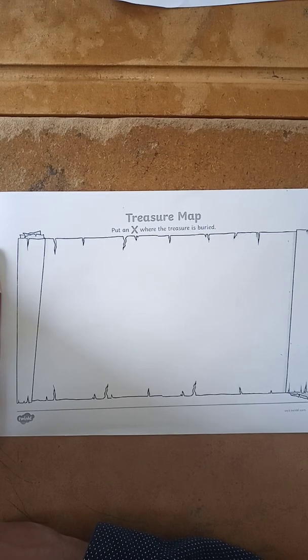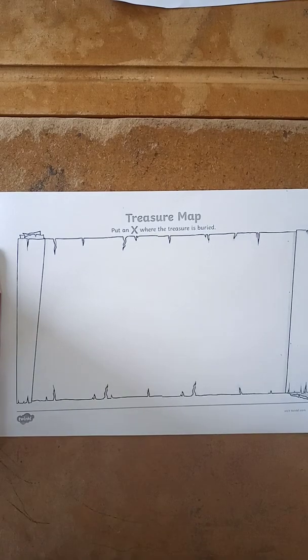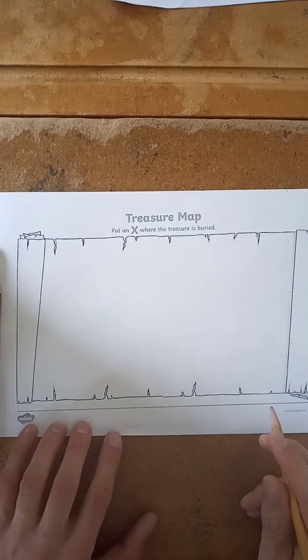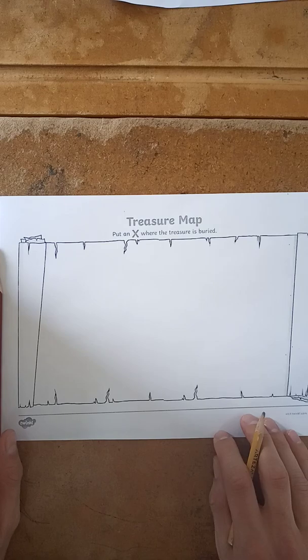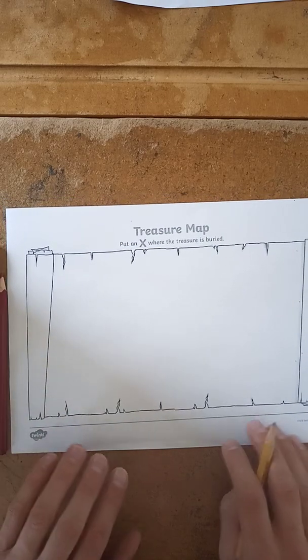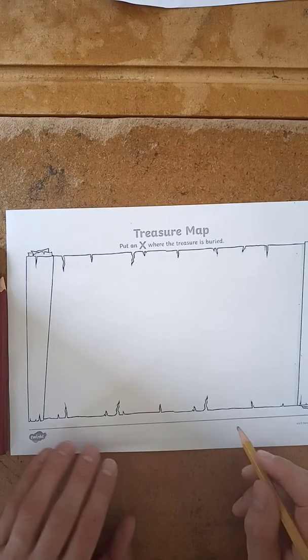Okay, so who has seen a treasure map before? What do they show? If you said they show where secret treasure is buried, you are correct. Now I'm going to show you an example of how I would draw a treasure map. Yours doesn't have to be exactly the same, but it does need to have some of the same features.